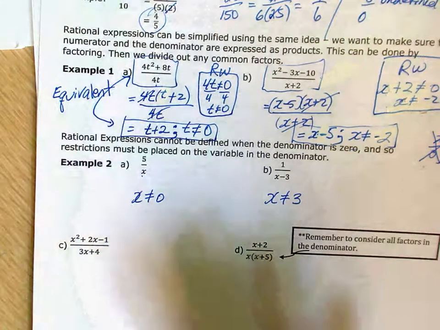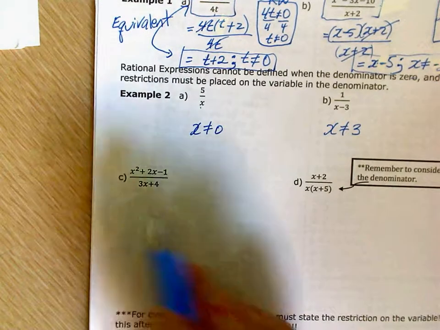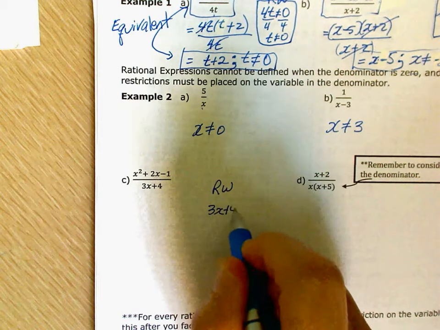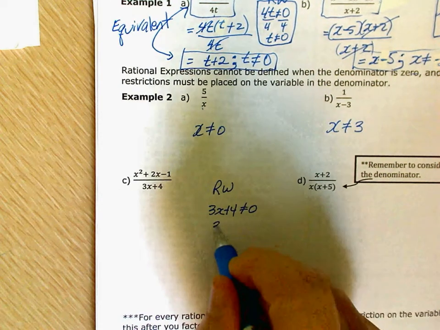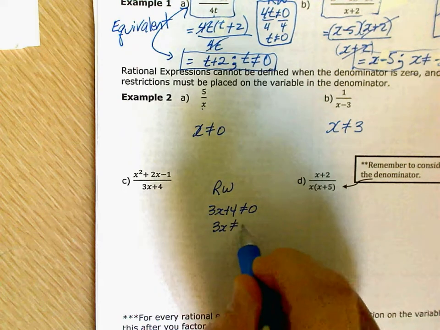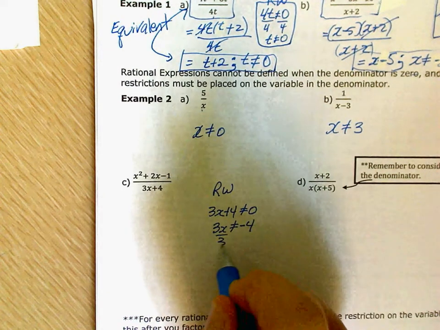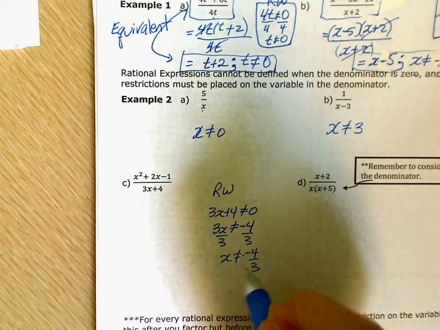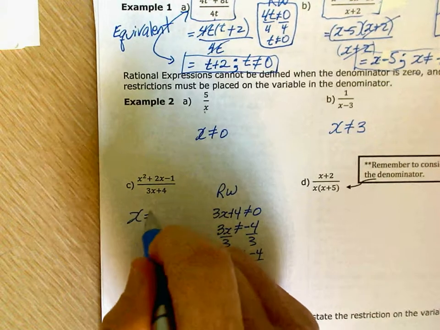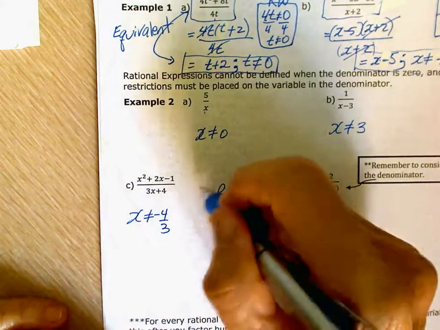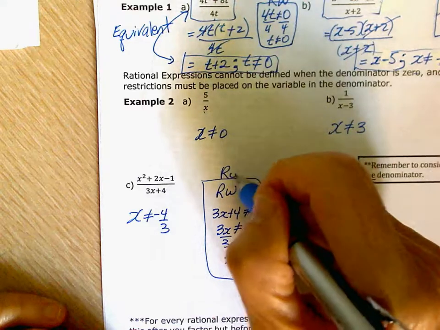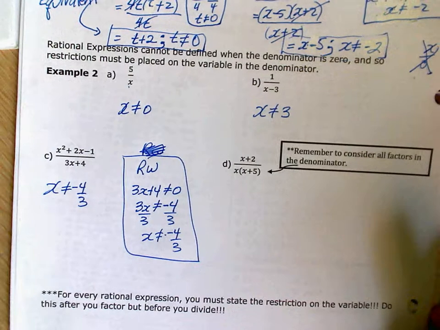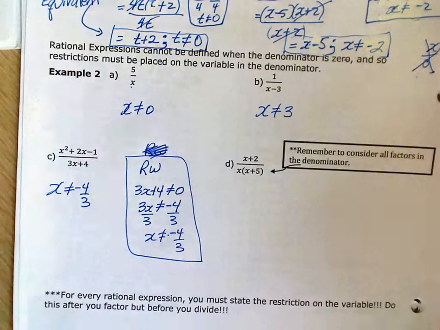Okay. Now, let's look at this guy. Maybe we should do some rough work here. 3x plus 4 cannot be 0. 3x cannot be negative 4. Divide both sides by 3. X cannot be negative 4 over 3. So there's our restriction, and here's our rough work, okay? Oh, I already put rough work. I don't want to do it again.